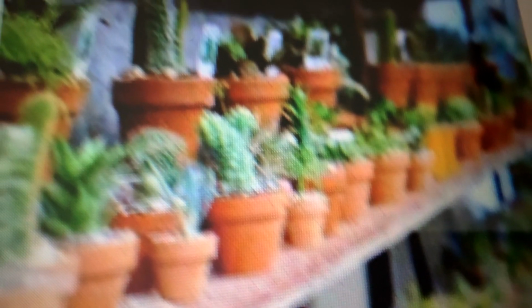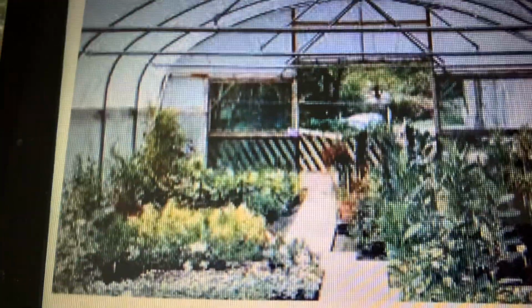Now this is an example of an indoor area where plants are growing. You might find this in a plant store. That's where people go to buy plants. It looks like in this plant store, people have a variety of different cactuses they could buy for their home. Here's an example of a plant store from the outside. So plants grow in a lot of different places.